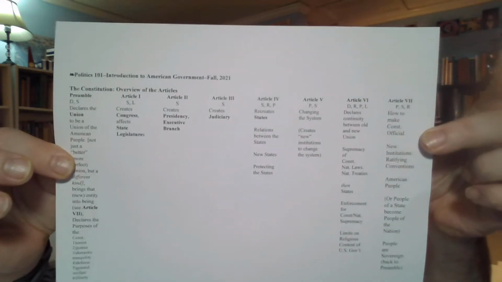So after walking through the other parts of the Constitution, you'll notice on the last page of today's notes is a summary chart, a chartograph, so to speak, of an overview of the 7 articles of the original Constitution and the preamble, which is a nice summary.